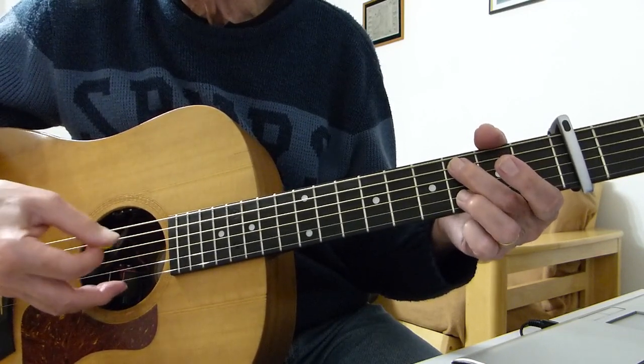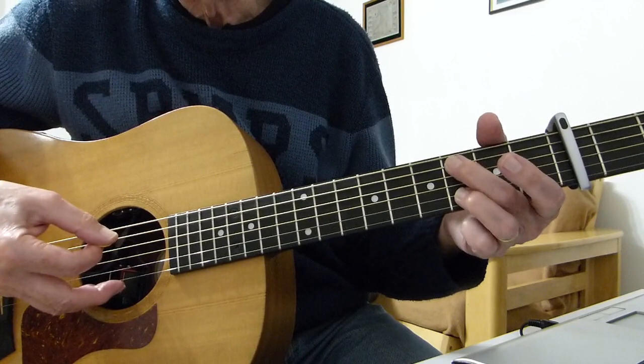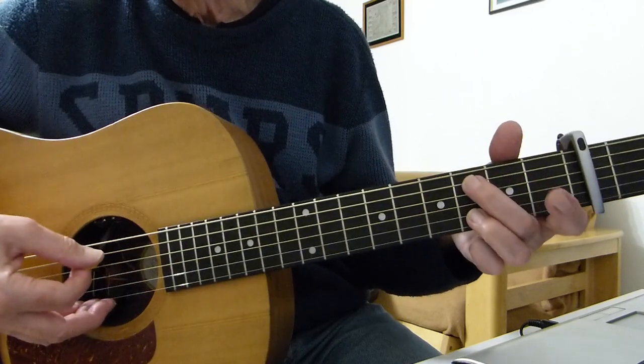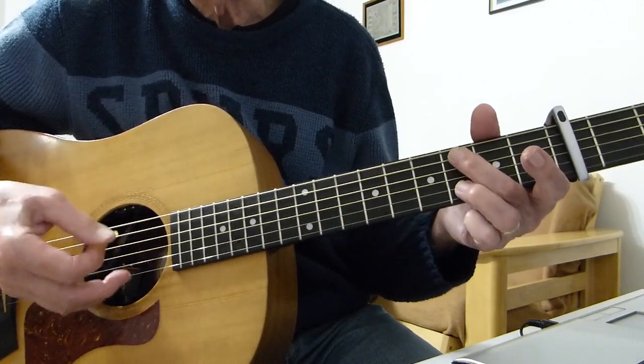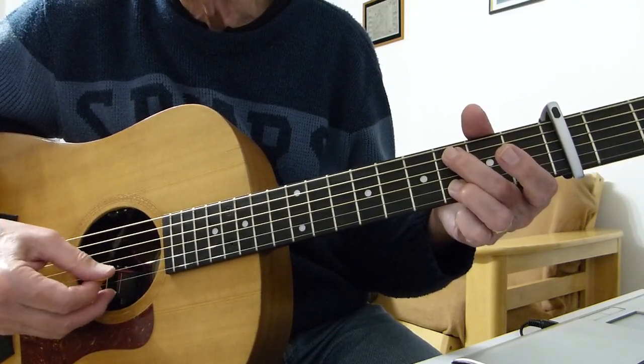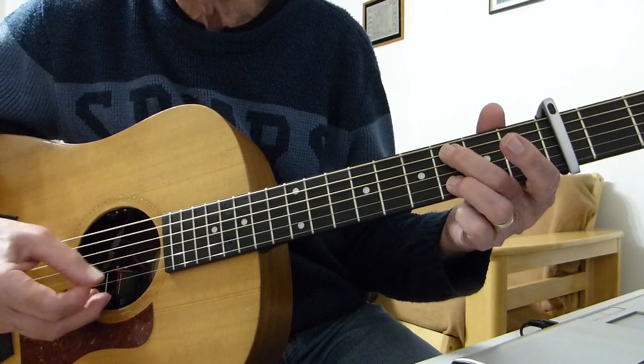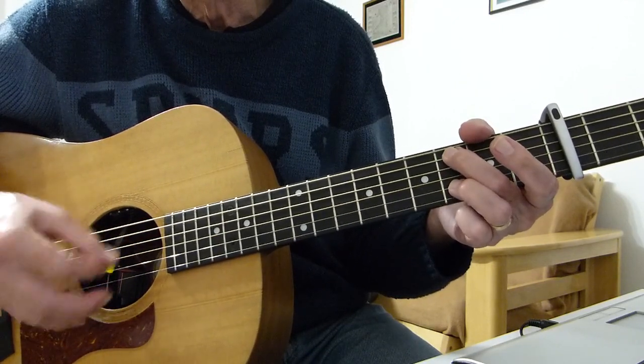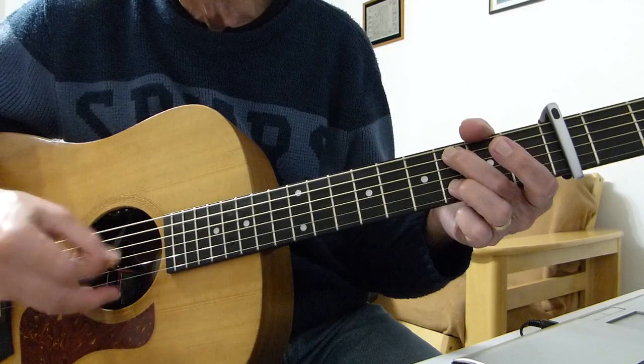So I'm hitting that bottom root note of the C chord with that 3rd fret of the 5th string, and then picking up the 2nd string on the 3rd fret and the G string open.